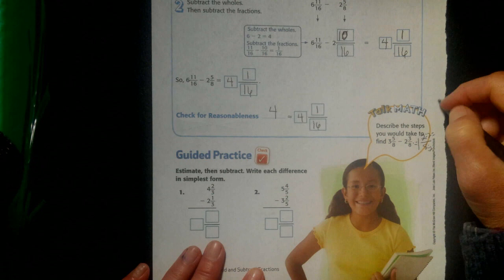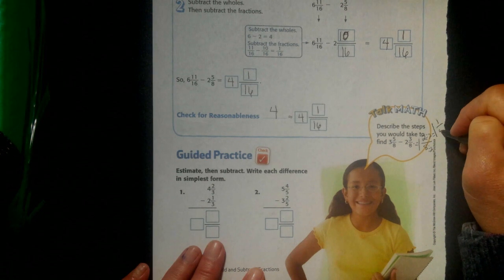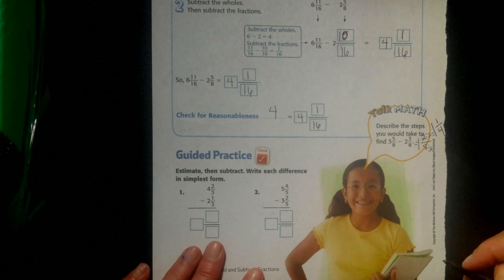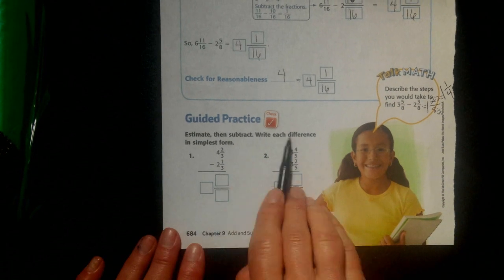And now I'm going to have this is equal to 1. And 2 divided by 2 is 1. And 8 divided by 2 is 4. So this is 1 and 1/4. All right, next problem. Estimate, then subtract, write each difference in simplest form.